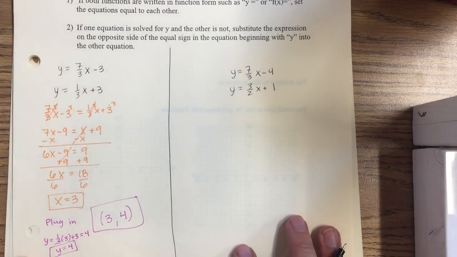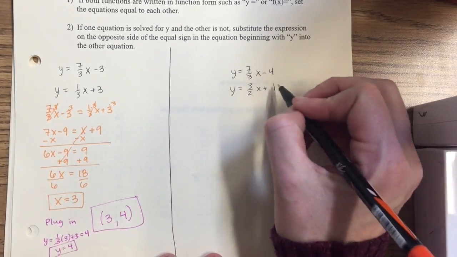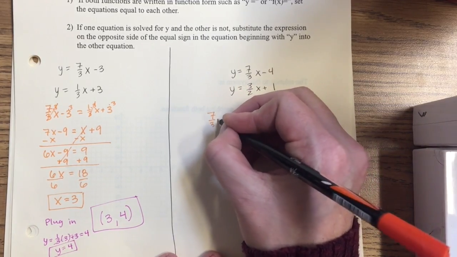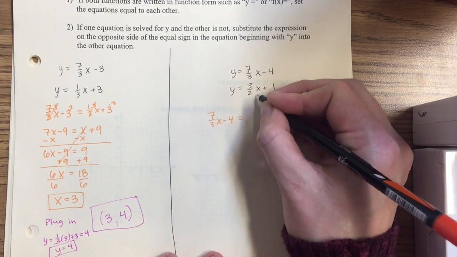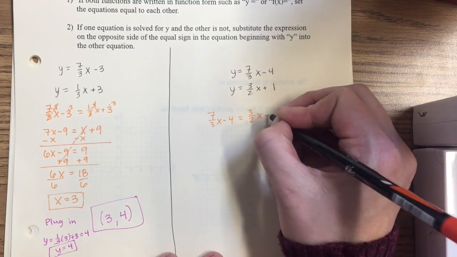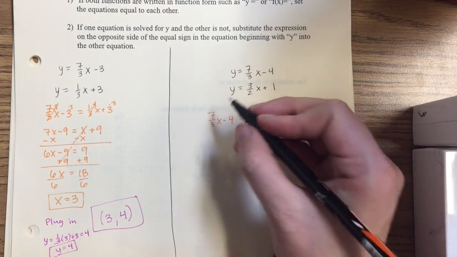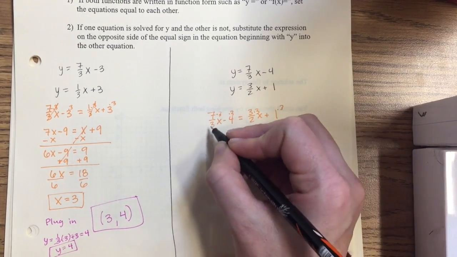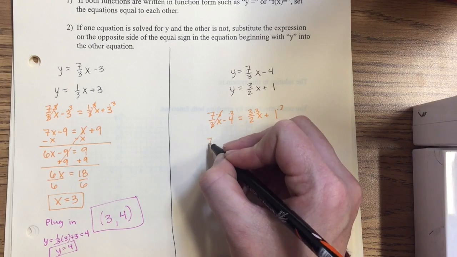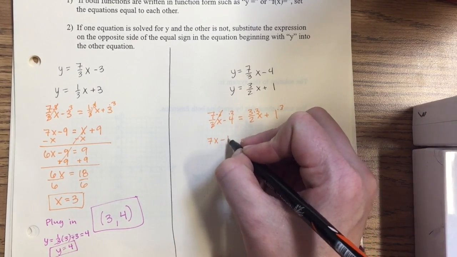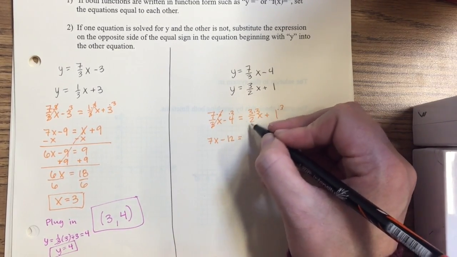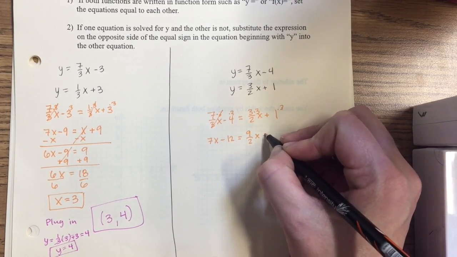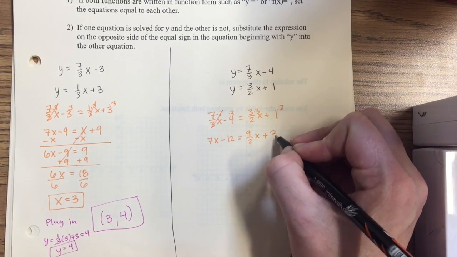Let's try the second example on the right. I take my two equations. I'm going to substitute this one in for y, so I get 7/3 x minus 4 equals 3 over 2x plus 1. Get rid of the fractions. I'm going to multiply by 3. Those would cancel, and I would get 7x minus 3 times 4 is 12. Those don't cancel. 3 times 3 is 9 over 2x. Plus 1 times 3 is 3.